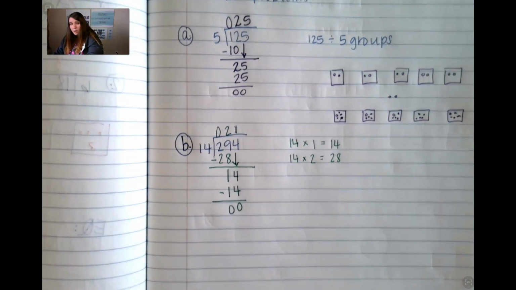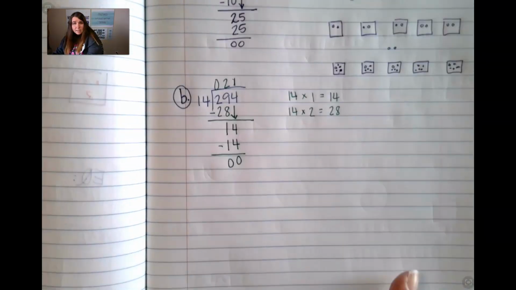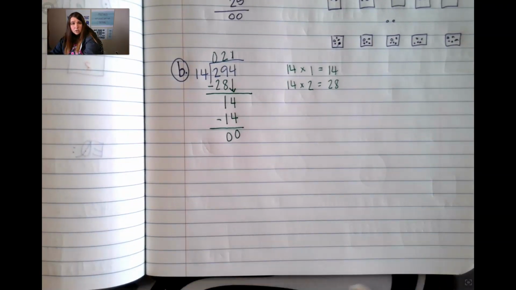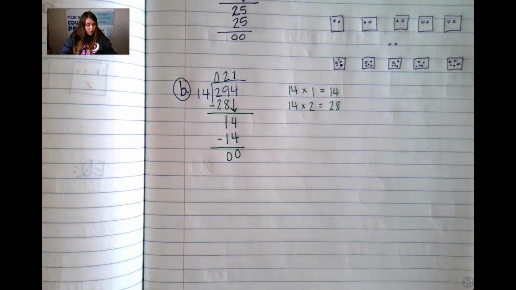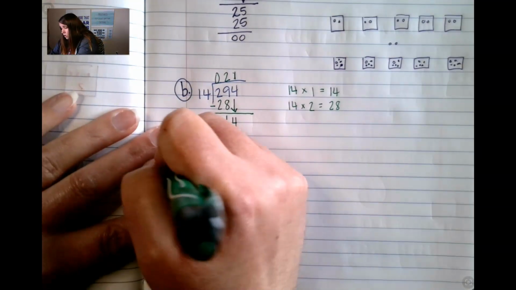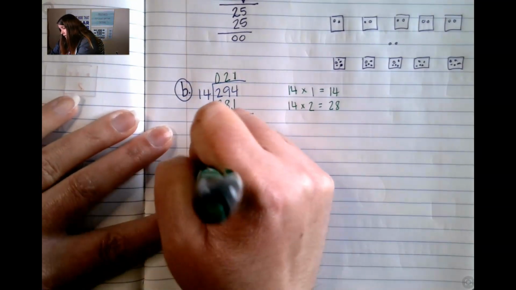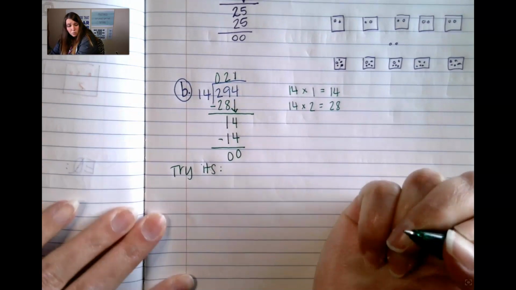Okay, I'm going to do some try-its now because I want to give you the opportunity to do some work with this. And then we'll come back together and I will definitely show you how to solve them through your try-its so that we can make sure that you are definitely understanding what you're doing.